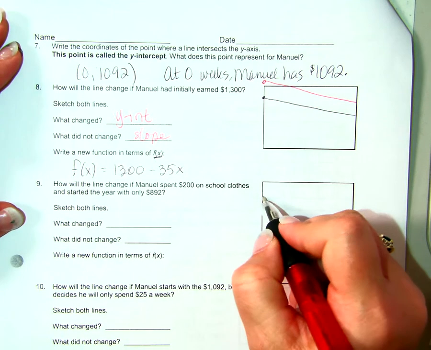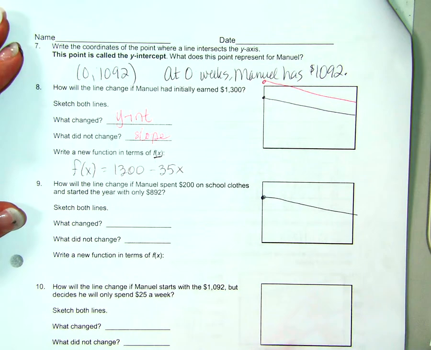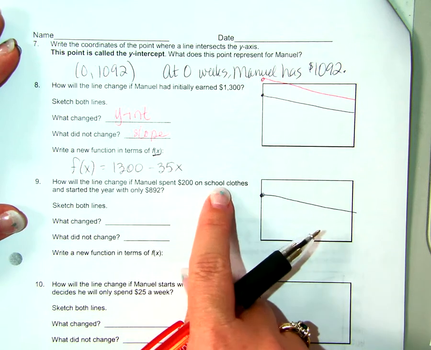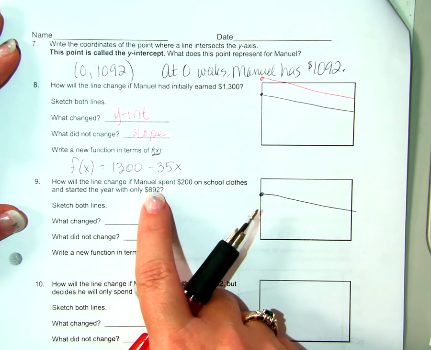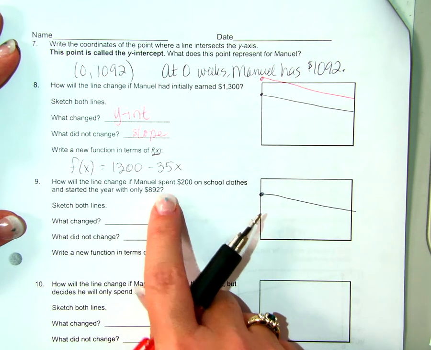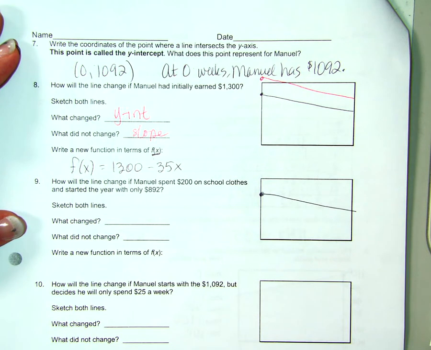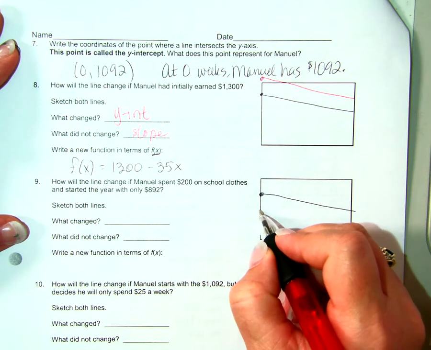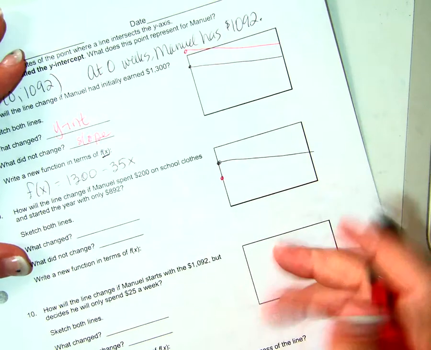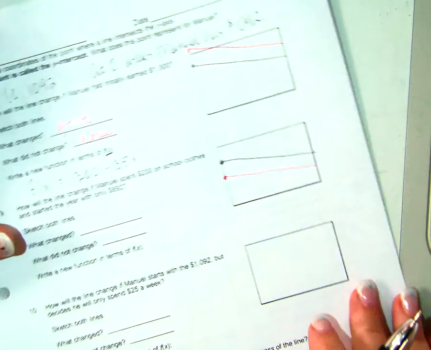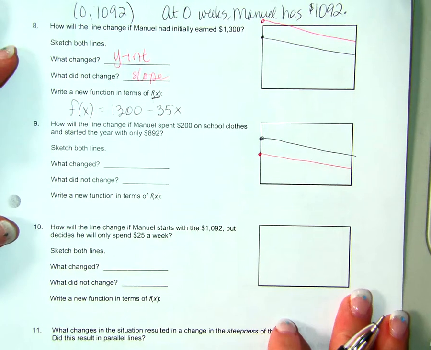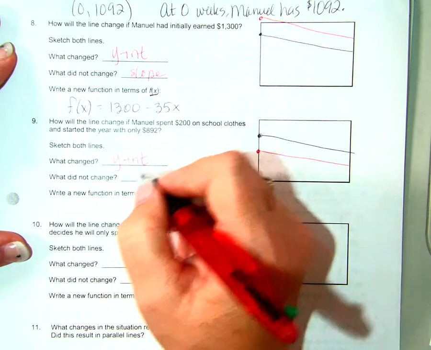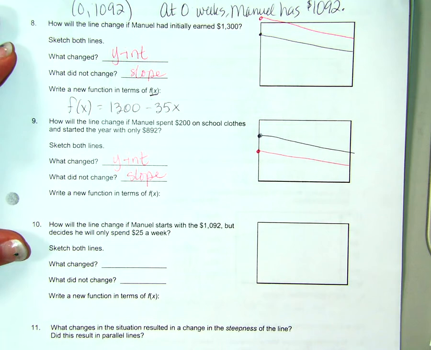Okay, so original line looks something like this. How will the line change if Manuel spent $200 of his $1,092 on school clothes? So he started with only $892. It would start lower down. Okay, I'll go with that. And look like that. What changed? Y-intercept. What did not change? The slope. And what's the new equation?